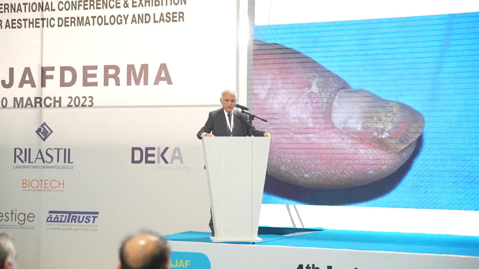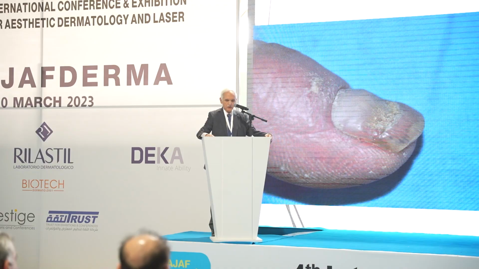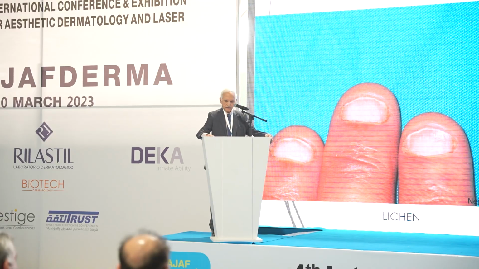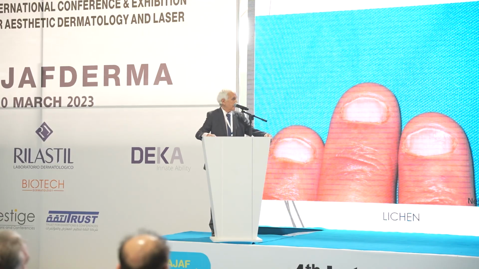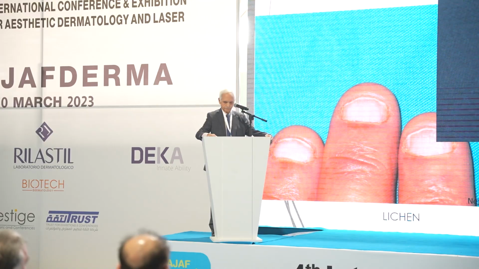So, nail pitting is highly characteristic of psoriasis; however, it may also be seen in lichen planus, eczema, and alopecia areata.